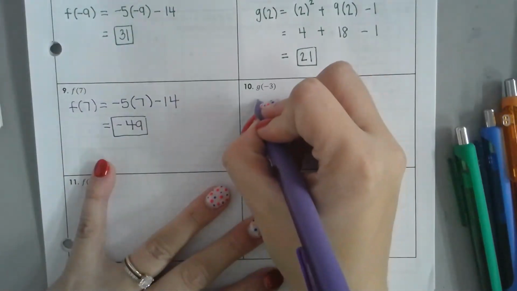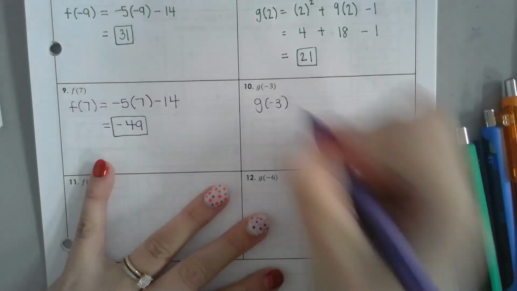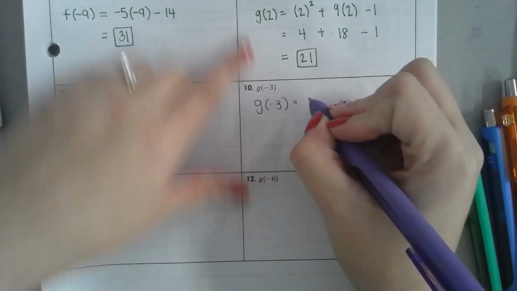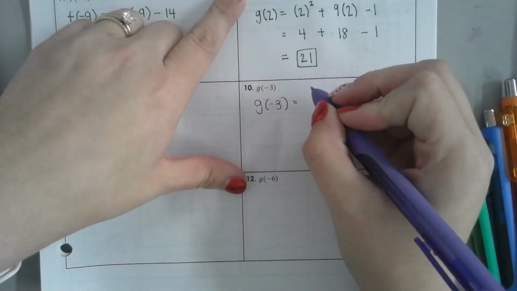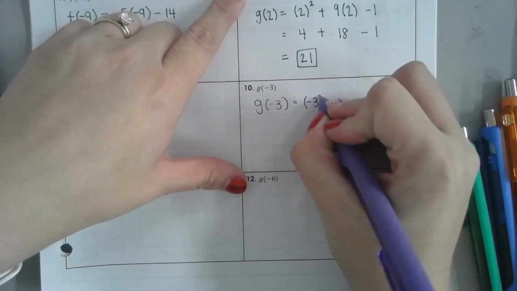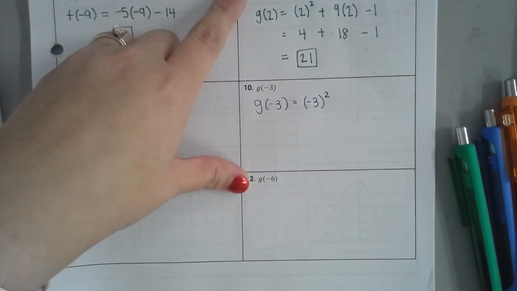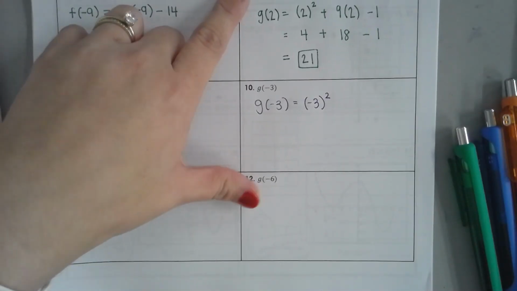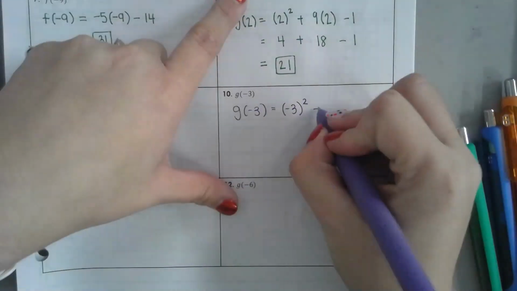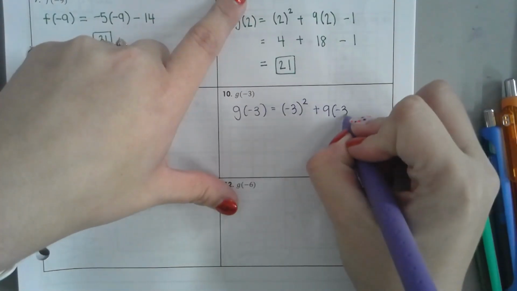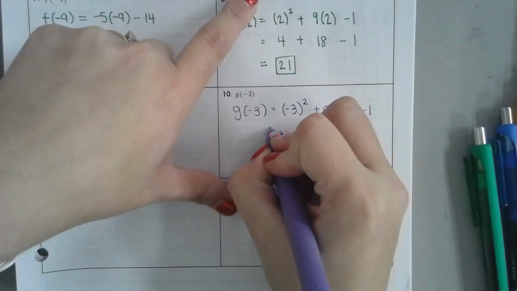So g of negative 3 equals, so I've got x squared. I have to put the negative 3 in parentheses. The squared stays outside. I'm only plugging in a negative 3, so only the negative 3 gets put in parentheses. Plus 9, and then parentheses negative 3, minus 1.